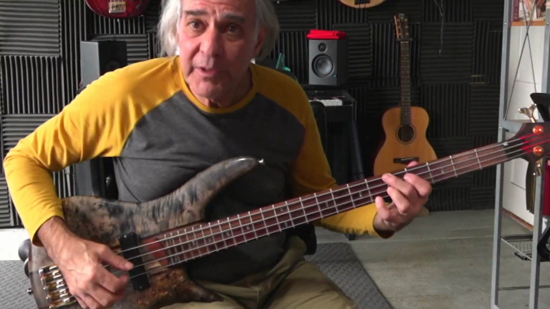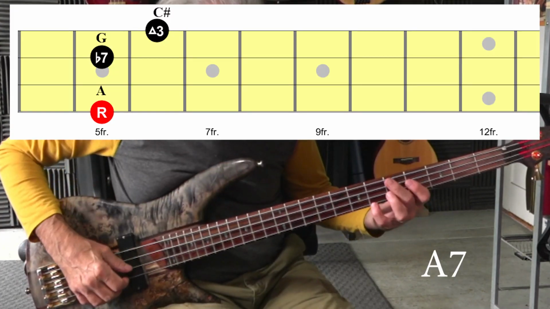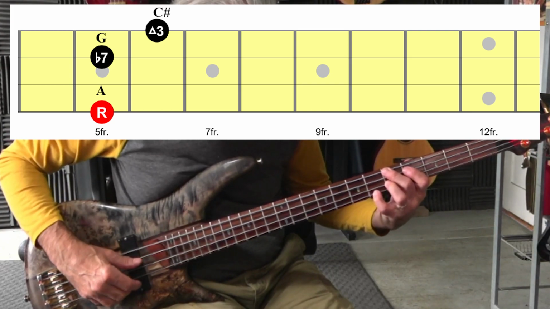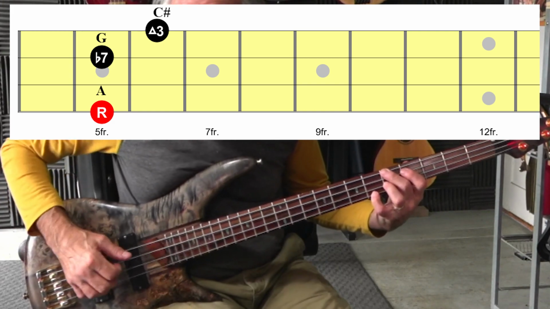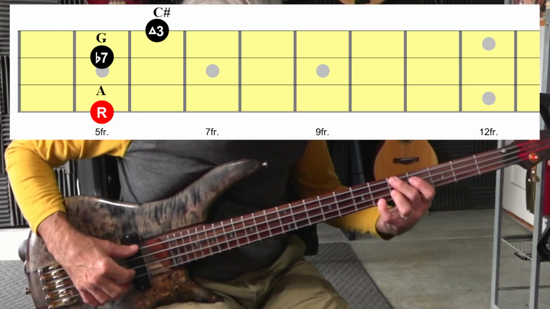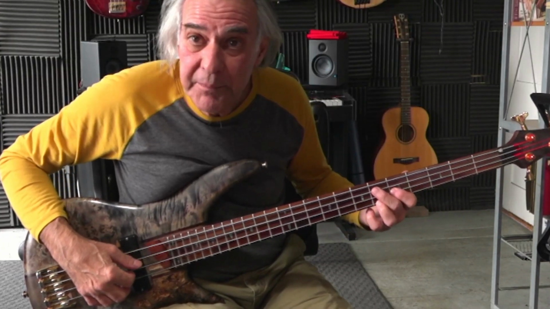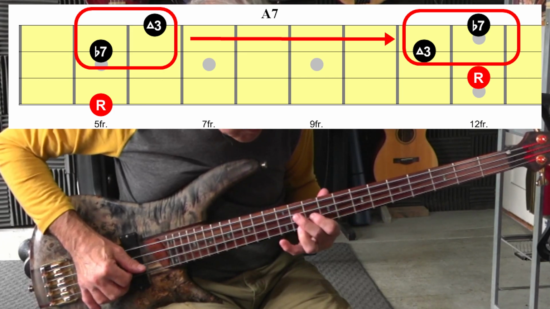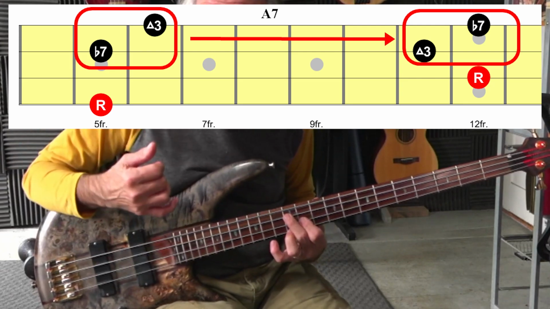So down here in 5th position, where the root is on the E string at the 5th fret, you'll notice that the 3rd is a 10th up, and then your flat 7 is on the D string, 5th fret. So if you move this tritone up your 6 half steps, 1, 2, 3, 4, 5, 6, the top note is the flat 7.